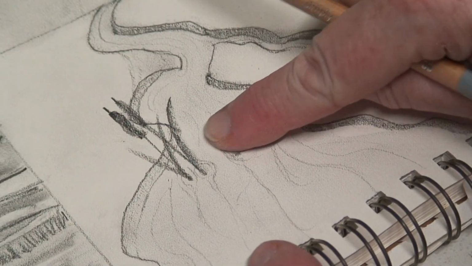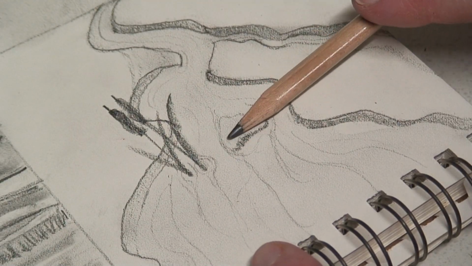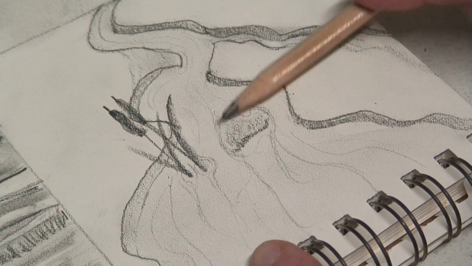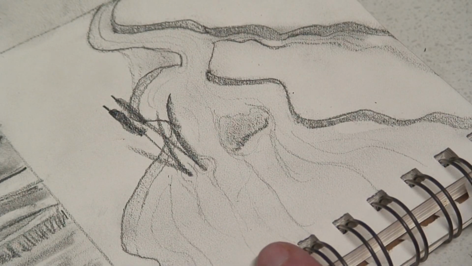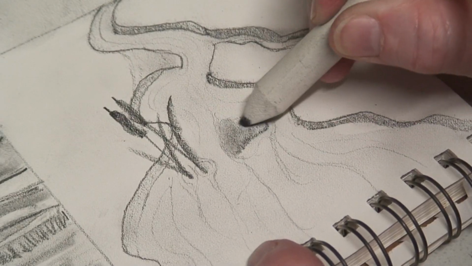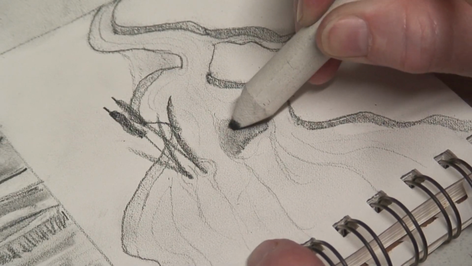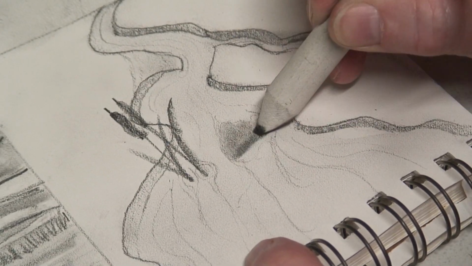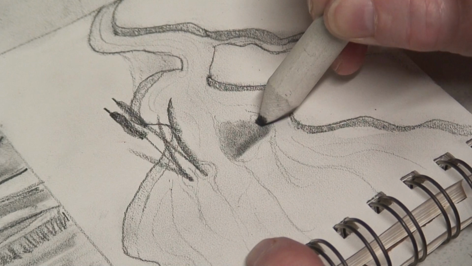Okay, now let's focus on this rock. Generally a rock is going to be darker. So we're going to color all that in. The space is almost too small for my fingers, so I'm going to use a smudging stump. And I'm definitely going to rub this in real hard.